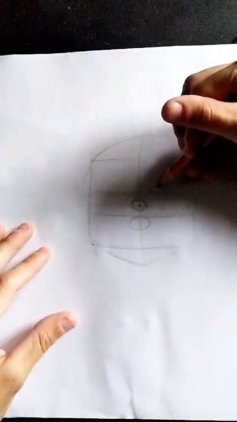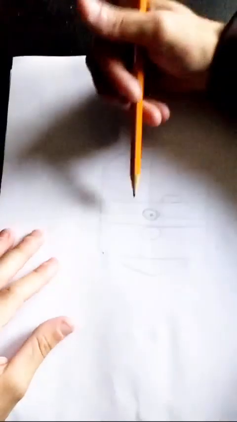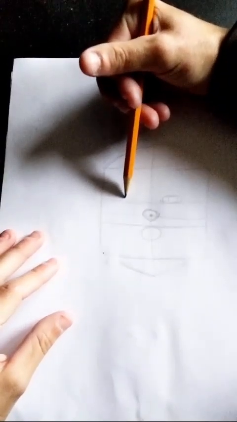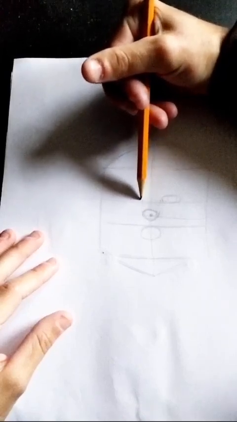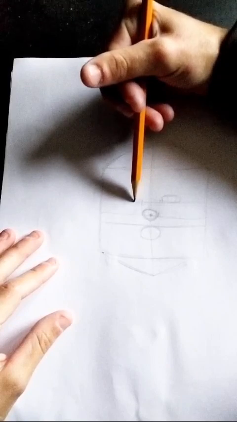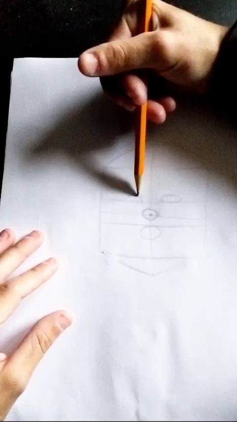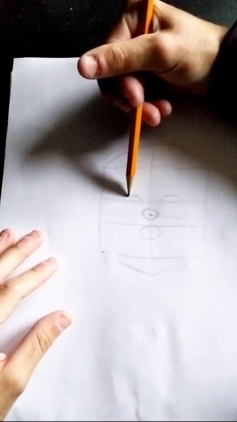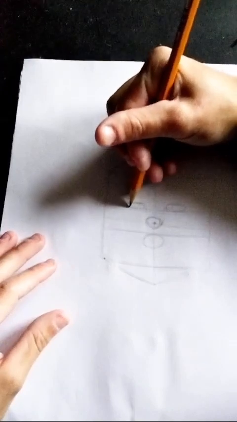And we will draw an oval, which is a square with 2 halves of a circle. And now we will draw half of a circle with a square and the other half of the circle. Let's make sure that these two are similar in size. Very good.